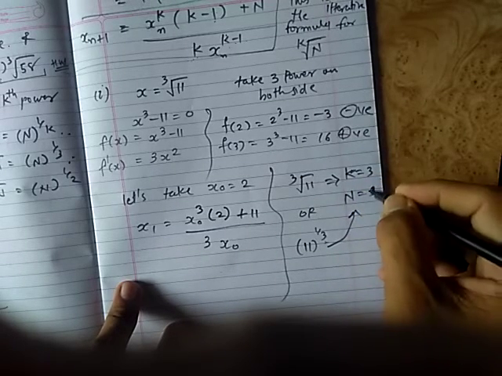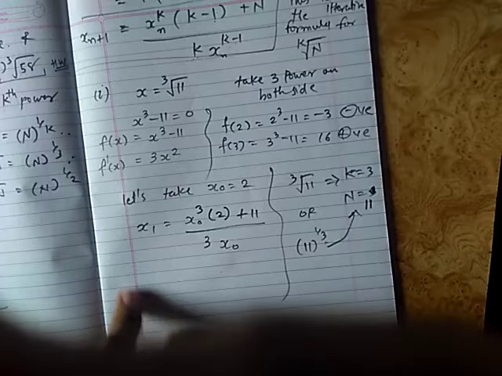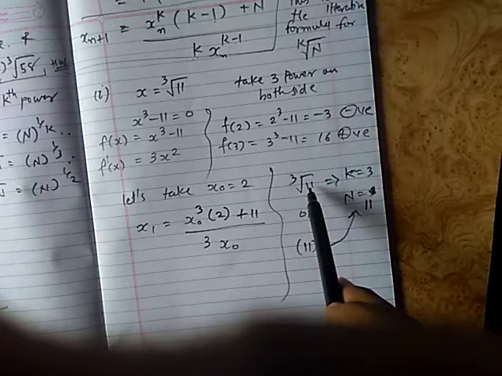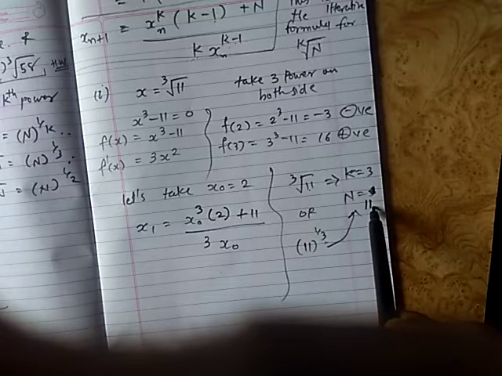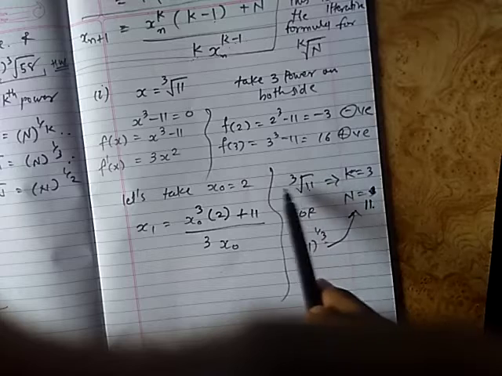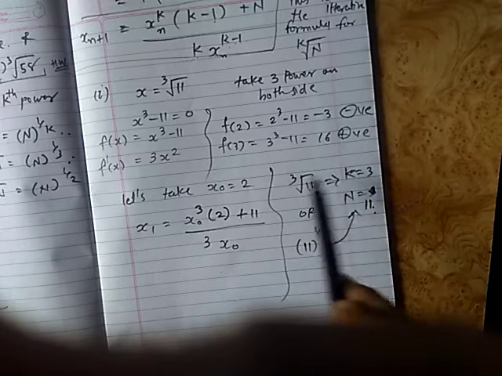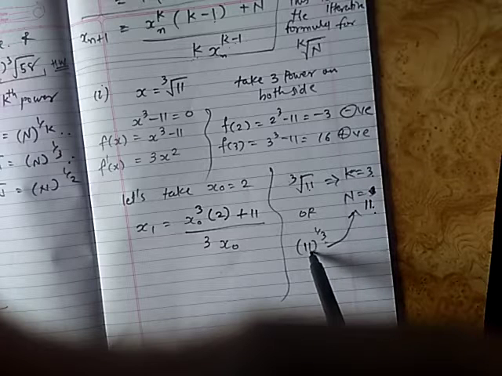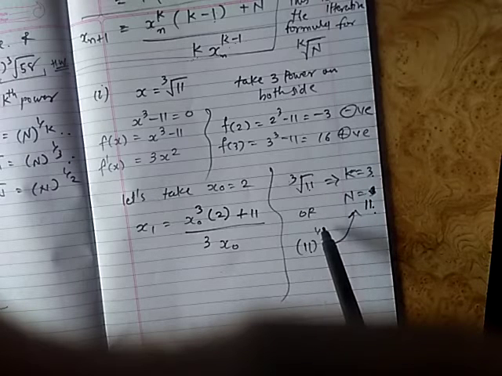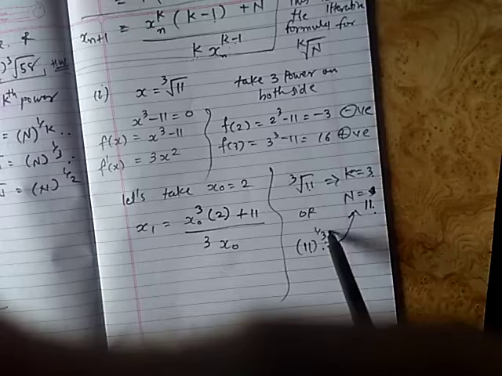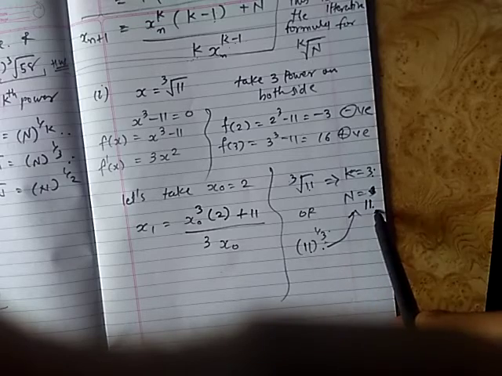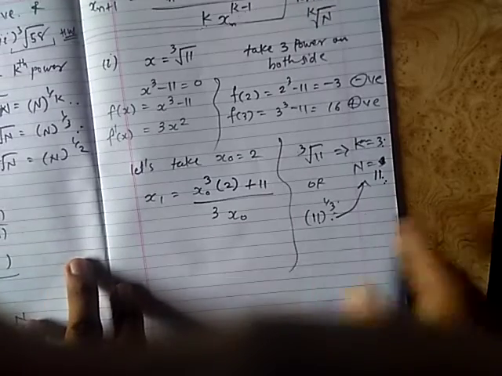My mistake, n is equal to 11. I repeat this portion. Under cube root 11, that means n is equal to 11, k is equal to 3. 11 raised to 1/3 power, that means k is equal to 3, n is equal to 11. Okay, keep in mind that.